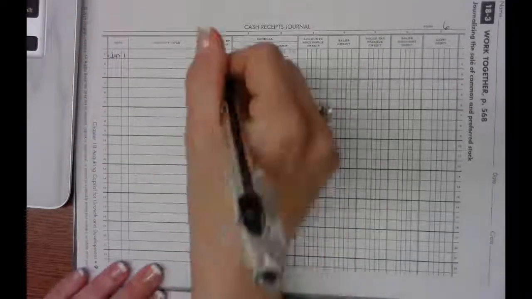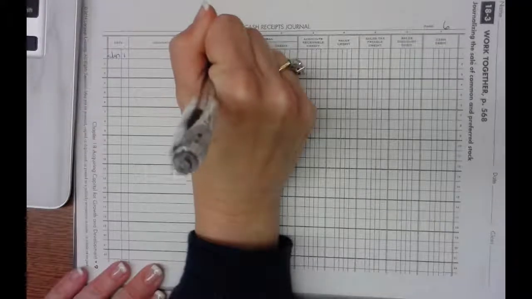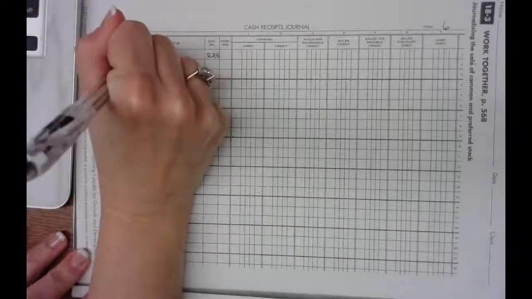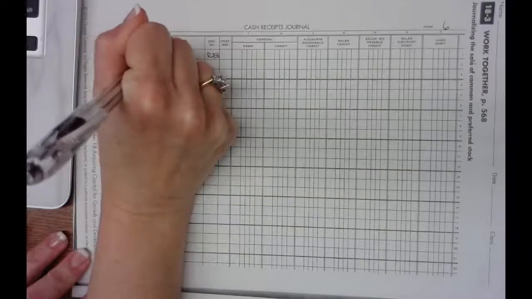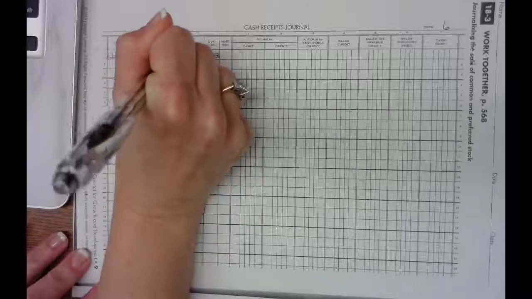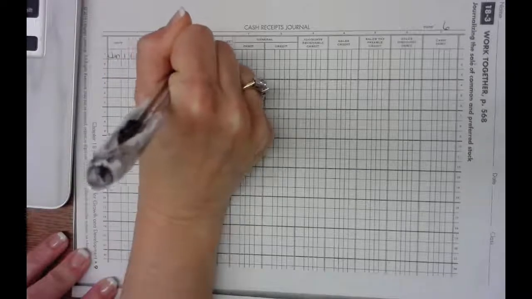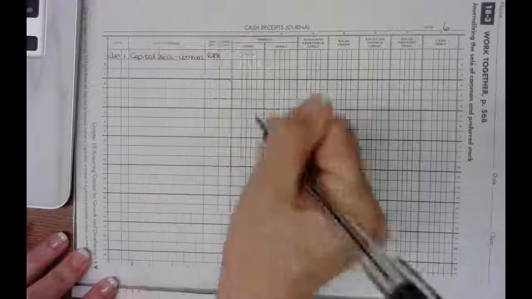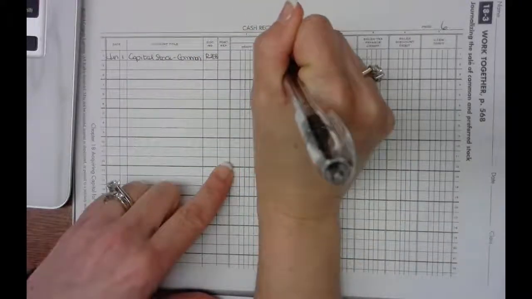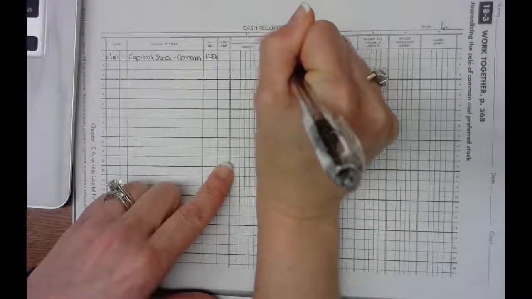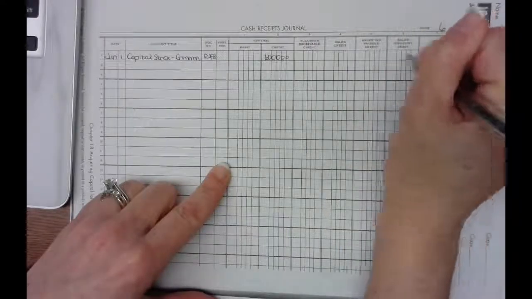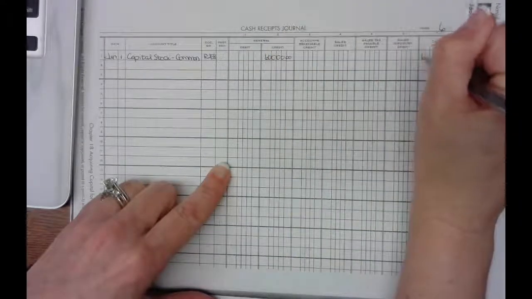The date is June 1st. Receipt 258 is our source document. What we're going to do is we are going to credit capital stock common for $60,000, and our cash debit is $60,000.